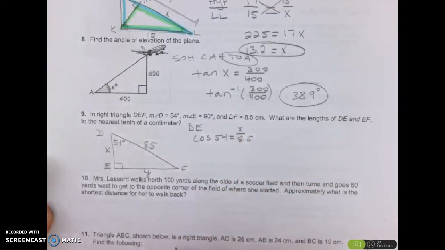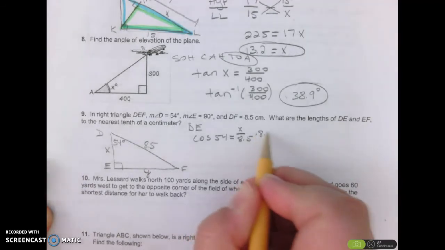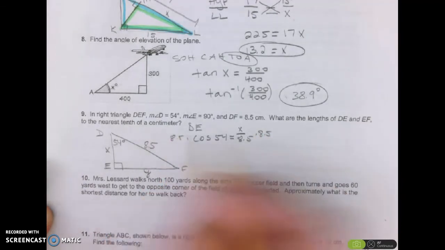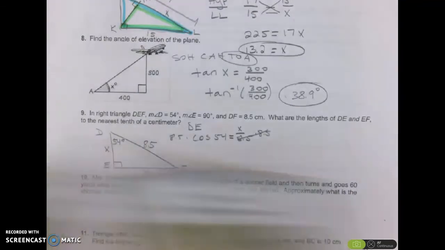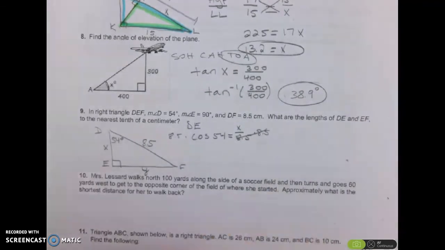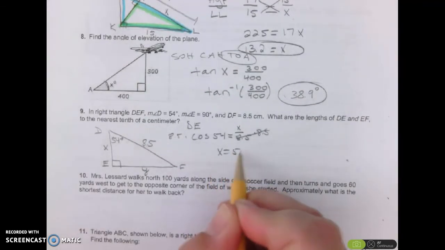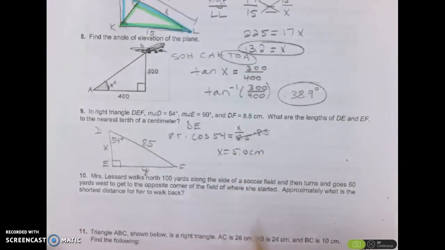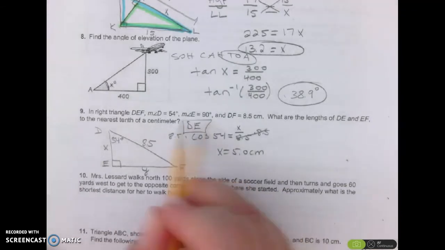To solve this equation, you just multiply both sides by 8.5. And if I put that in my calculator, I have 8.5 cosine 54. And I find that that side length DE is 4.996. To round to the nearest tenth would be 5.0 centimeters. Okay, so that's to solve for DE.